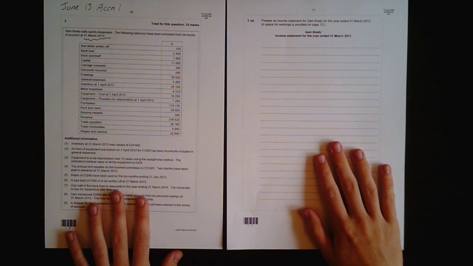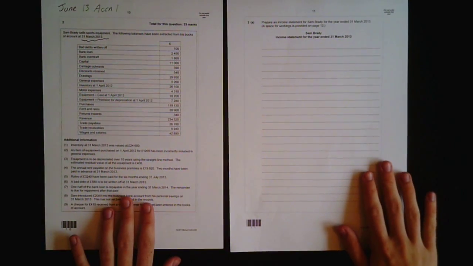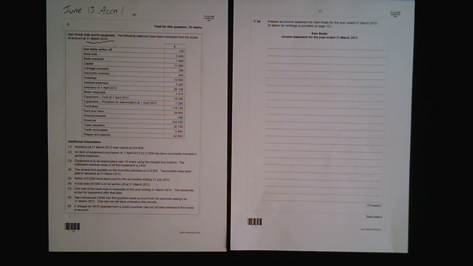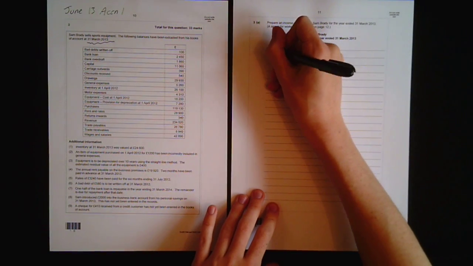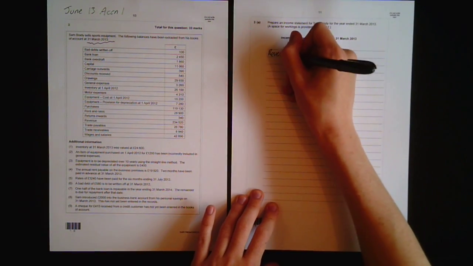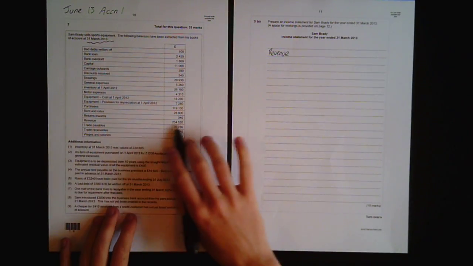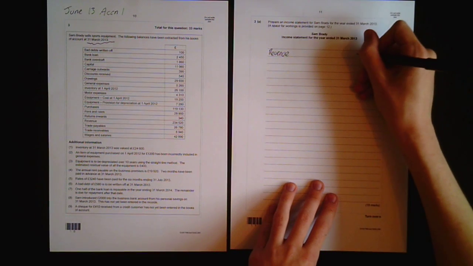Now we need to just transfer all this information into the income statement and balance sheet, and we should be okay. So here it is. They've been very kind for us and actually provided the title for us, because a lot of people lose marks just because it's one of the things you have to remember. It's got nothing to do with the workings, does it? So first thing in all income statements is obviously revenue. And we didn't adjust the revenue in our workings, and our revenue is 234,520.